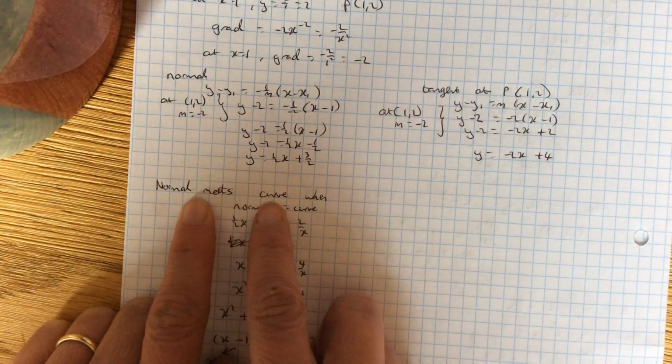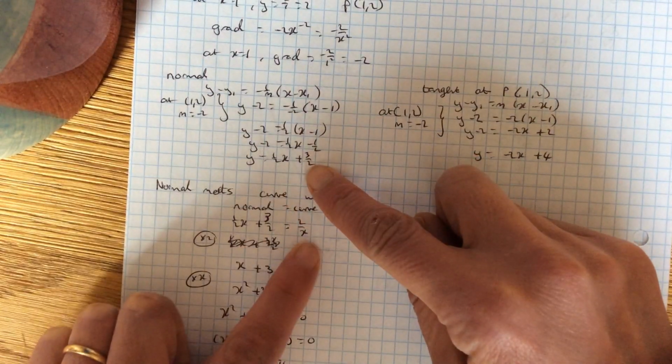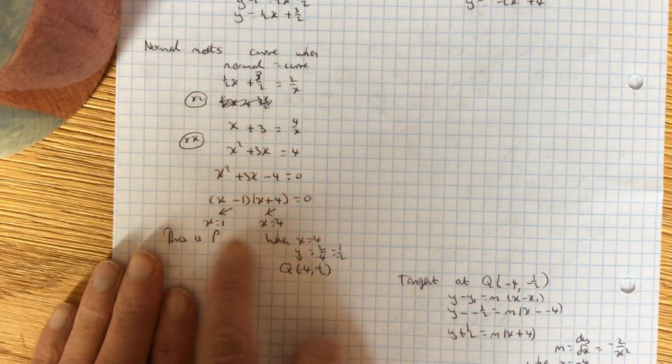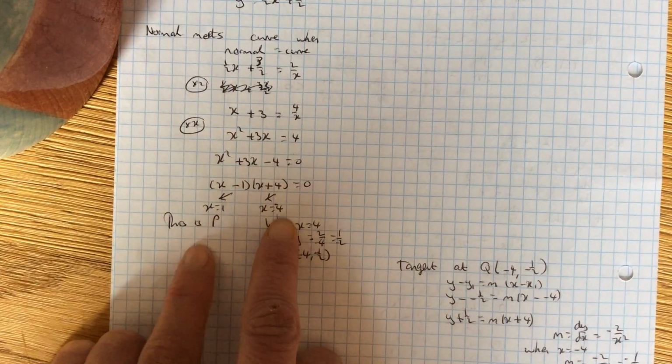So the normal, here it is, meets the curve when they're equal. There's your normal and that's your curve. Put them equal and solve that out. It's me just going through the different processes of solving it out. You get x equals 1 and x equals 4. X equals 1 was the point they gave you.